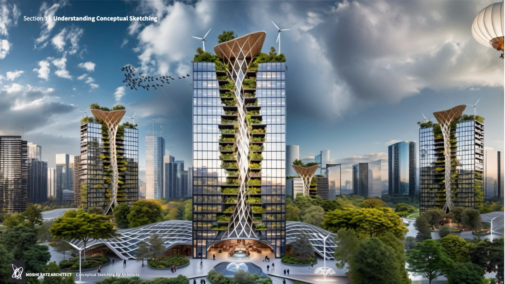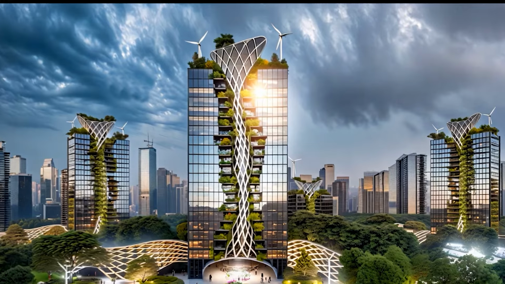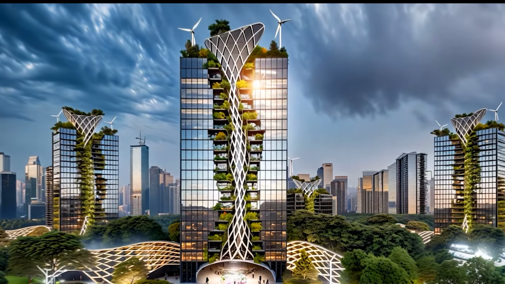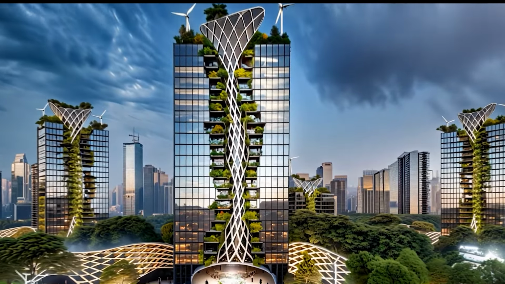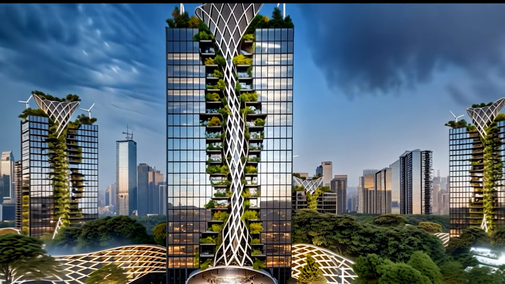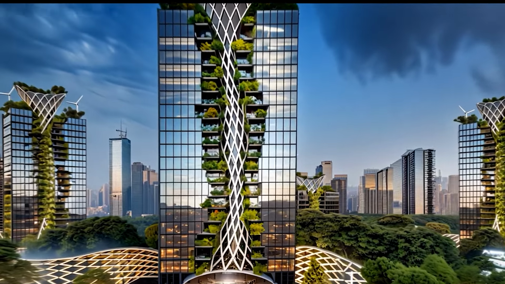And the conceptual sketch is actually like a laboratory where you can experiment freely with childish curiosity and see how extreme you can go until you feel that this is the right thing to pursue all the way to your design.